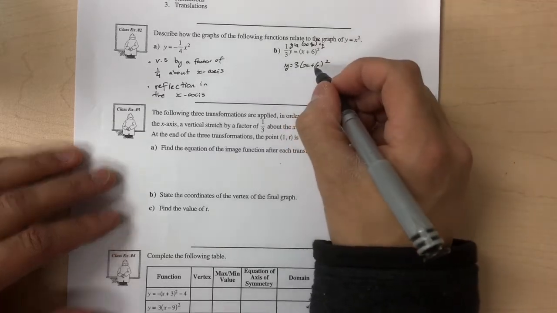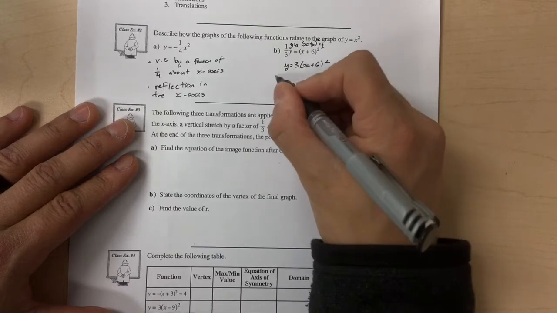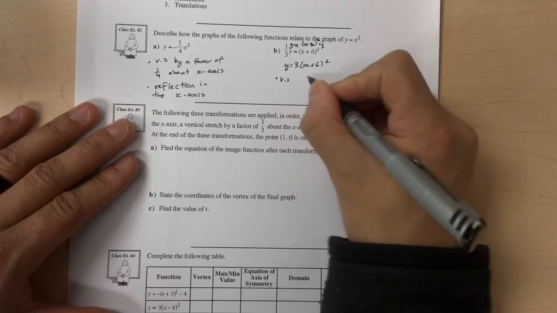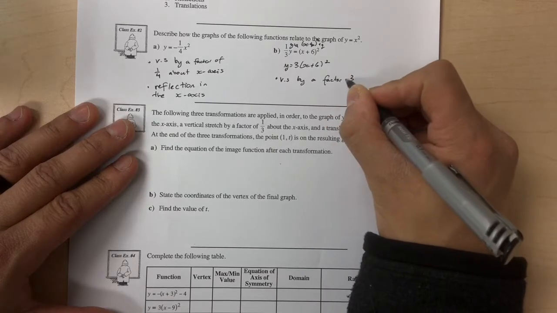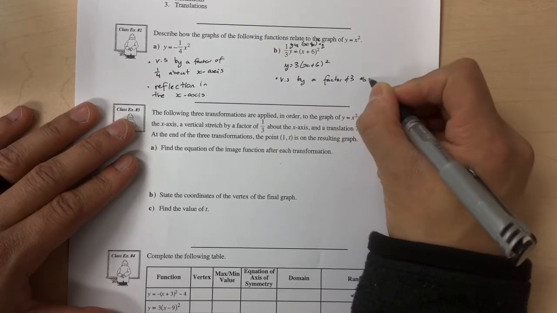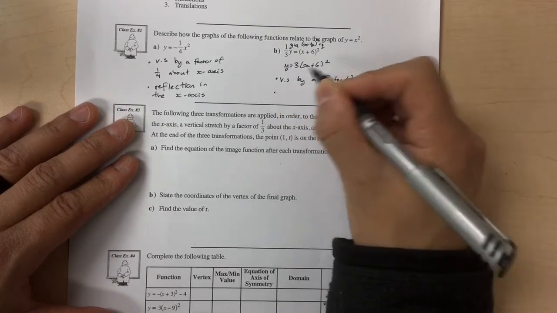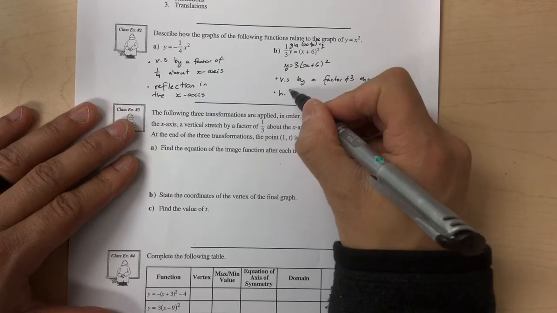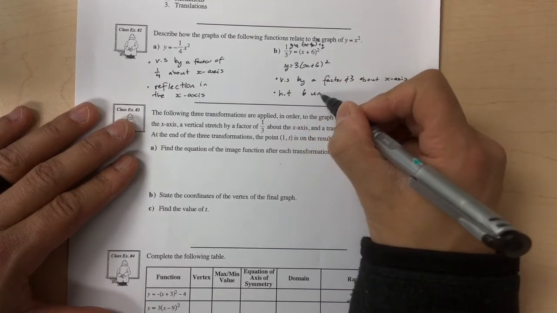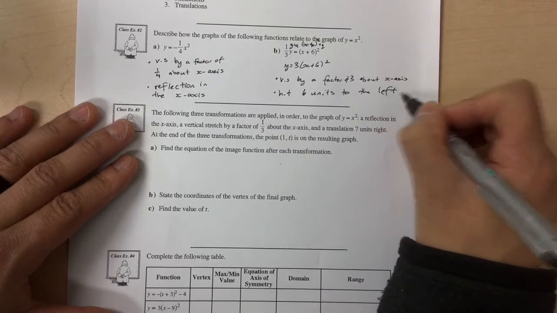Now this is the equation that I'm going to look at and compare to x squared. So I'm going to have a vertical stretch by a factor of 3 this time, about the x-axis. And I'm also going to have a horizontal translation, 6 units to the left.